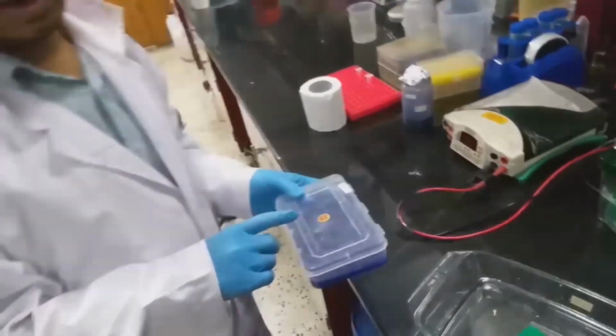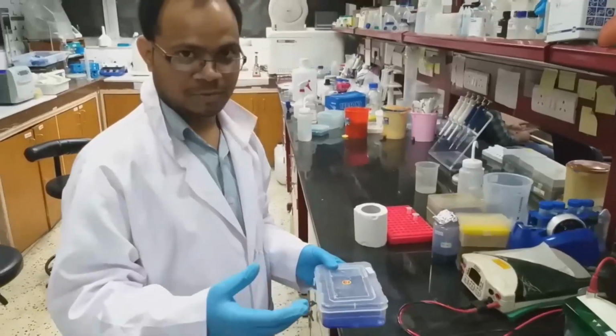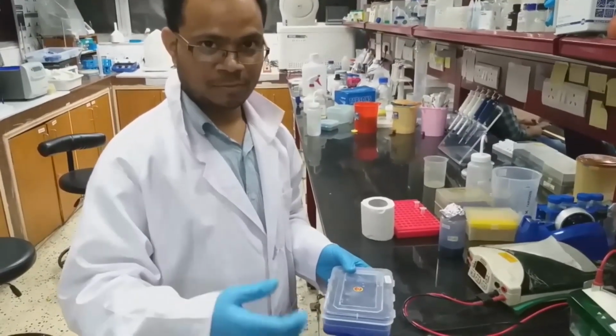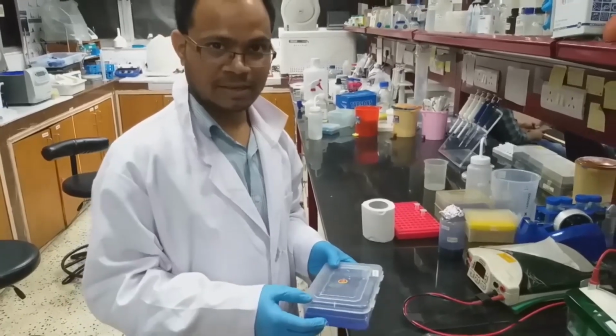I will keep it rotating on a shaker for at least 2 hours, then we will destain.